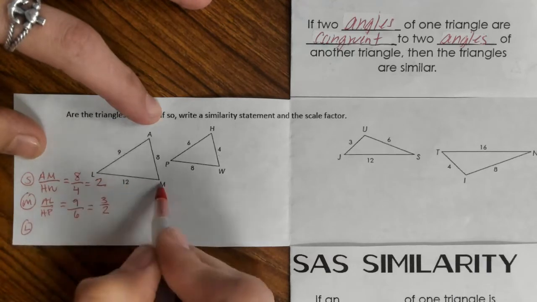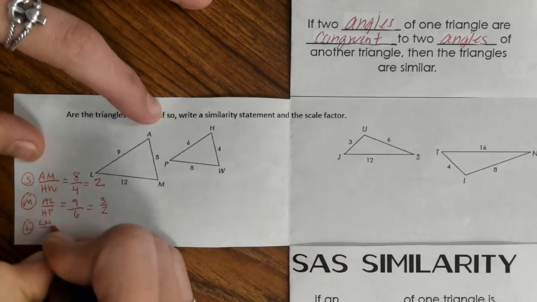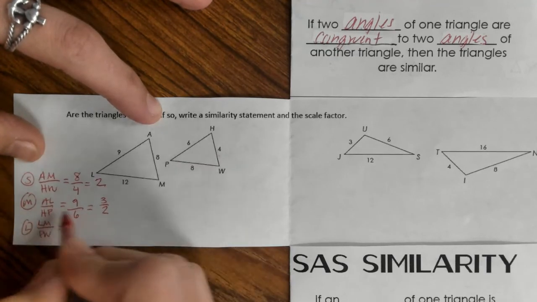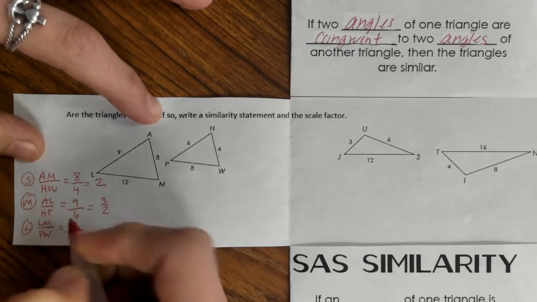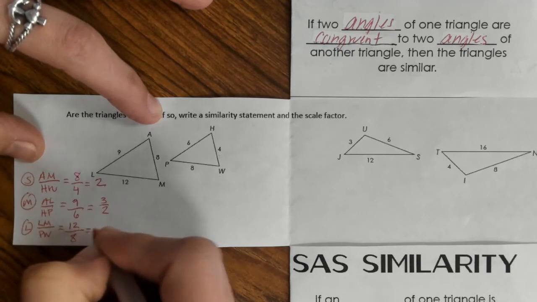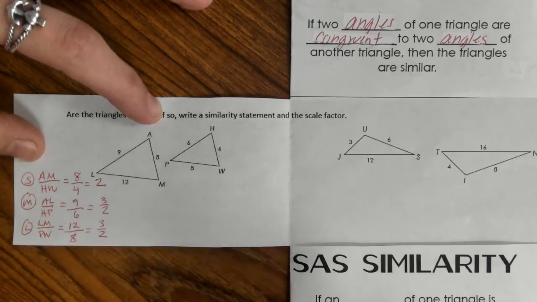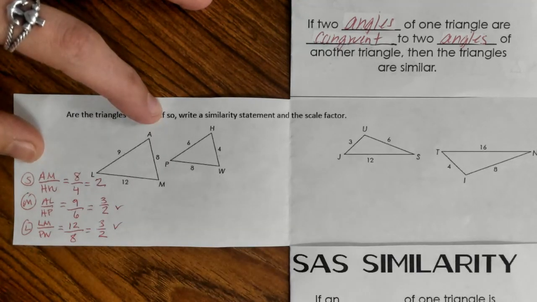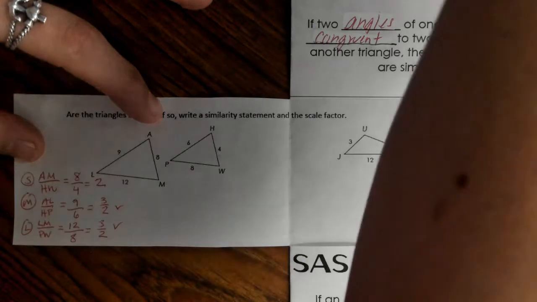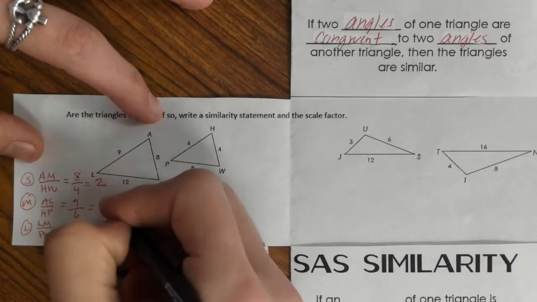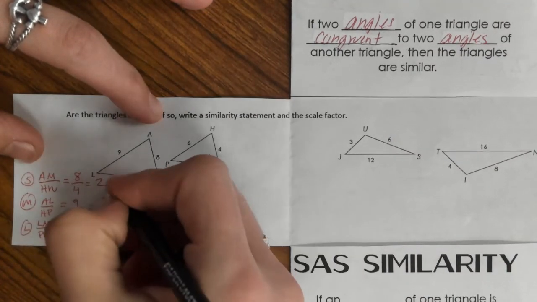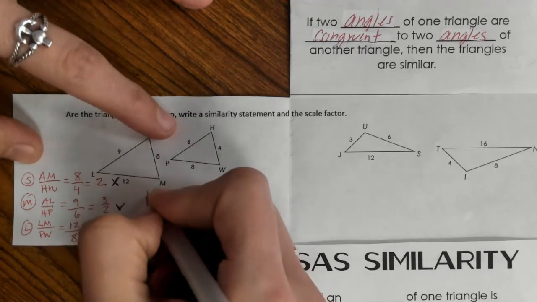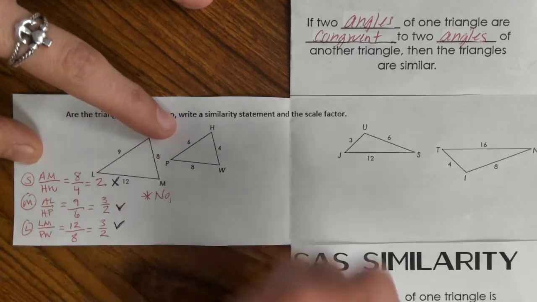The large side, LM, over PW. LM is 12. PW is going to be 8. This will also simplify to 3 over 2. So we have 2 that check off proportionally. Problem is, do this in a different color pen. So these 2 check off as proportional, but the smallest side is not proportional. So we have to claim that no, these are not similar.